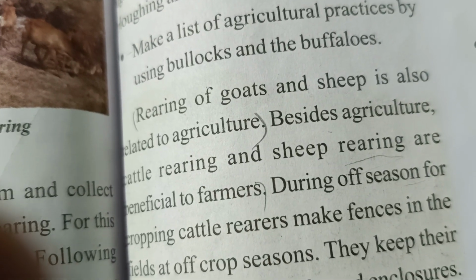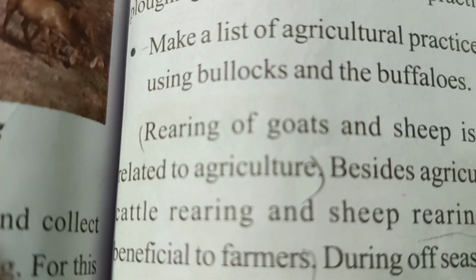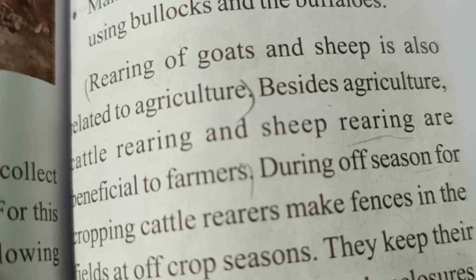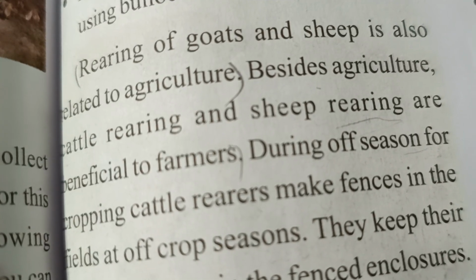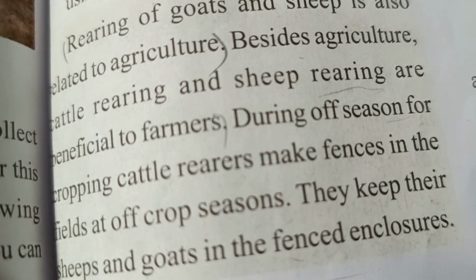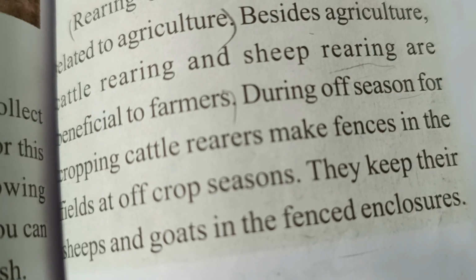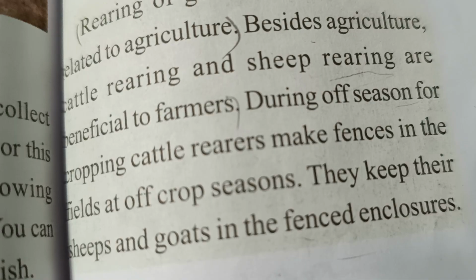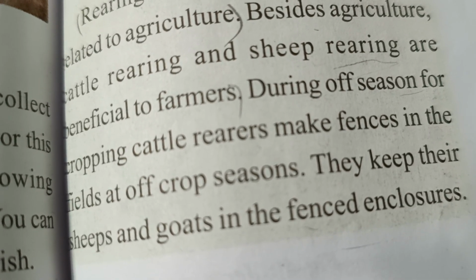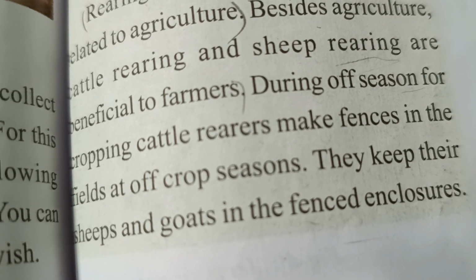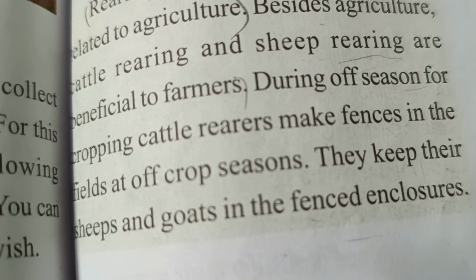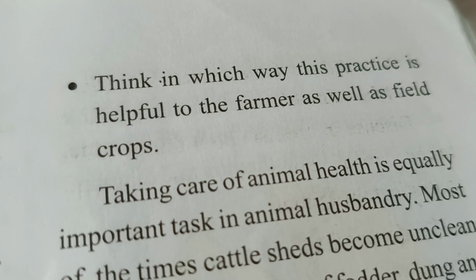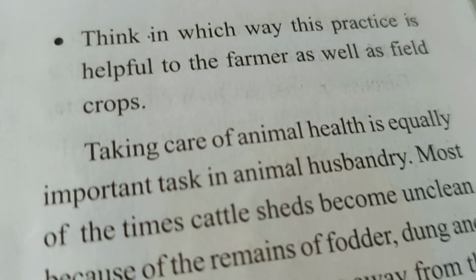Rearing of goats and sheep is also related to agriculture. Besides agriculture, cattle rearing and sheep rearing are beneficial to farmers during the off season for cropping. Cattle rearers make fences in the fields during off crop seasons. They keep their sheep and goats in the fenced enclosures. Think in which way this practice is helpful to the farmer as well as field crops.